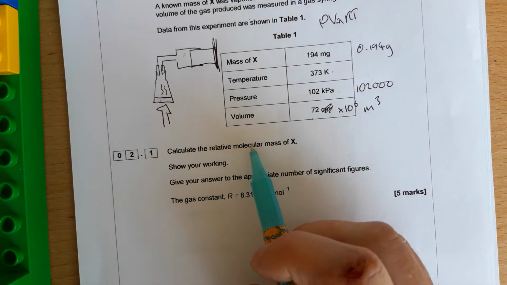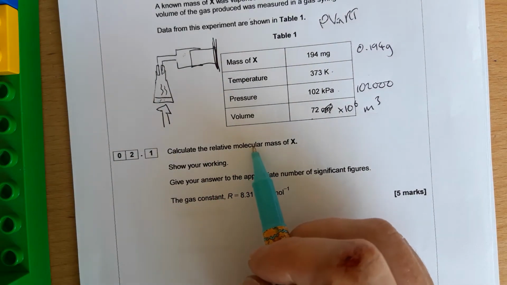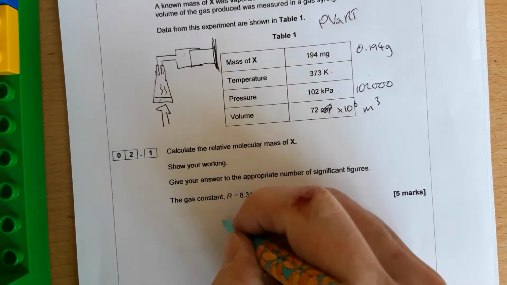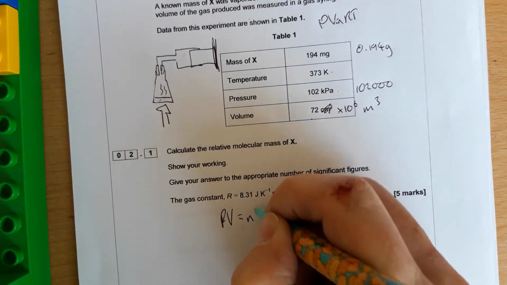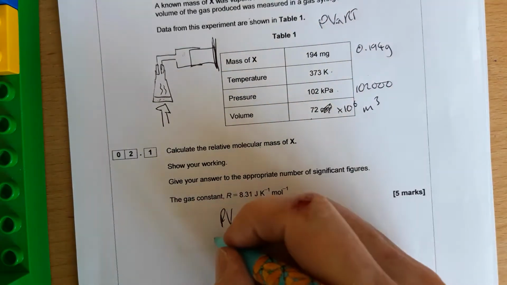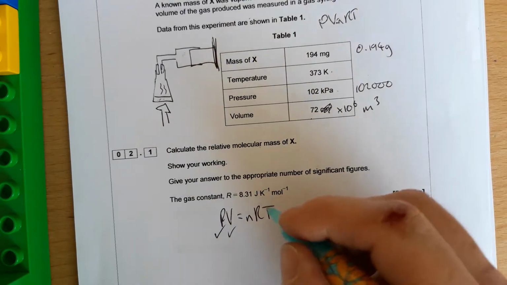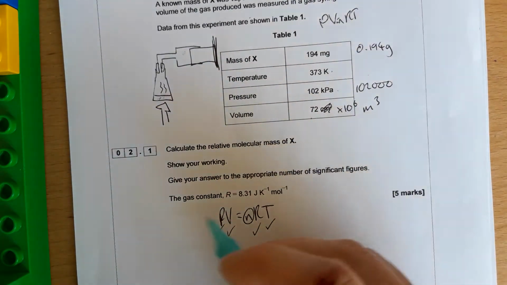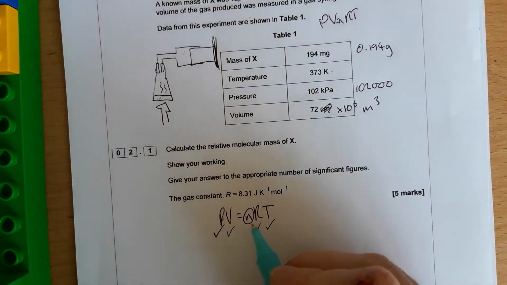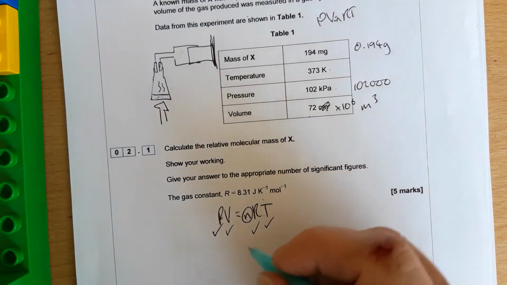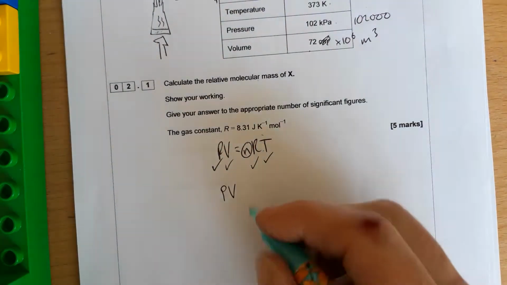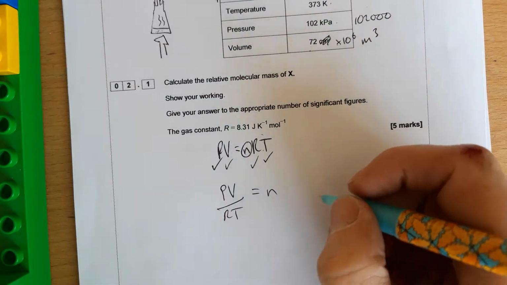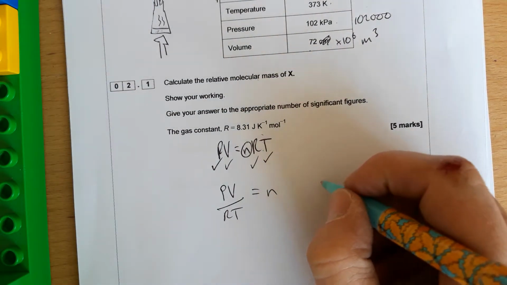Calculate the relative molecular mass of X. So what I need to know is how many moles of X there were. Well, anyway, let's just have a look at what I've got. PV equals nRT. I've been given a pressure, I've been given a volume, I've been given R, and I've been given T. So that means I can work out n. You need to be able to rearrange this equation then. If PV equals nRT, if I divide both sides by RT, PV divided by RT equals n. That'll give me the number of moles.